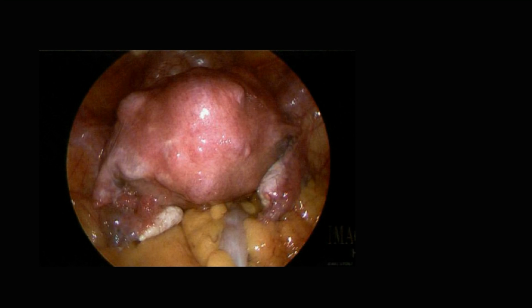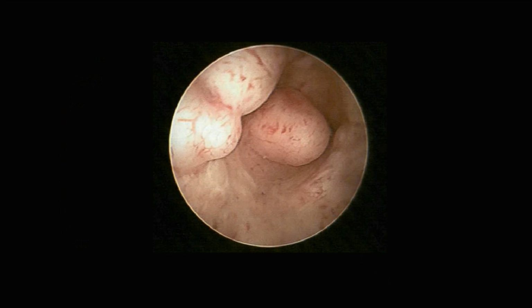This is a photograph of a uterus with multiple intramural fibroids. This next photograph also shows a uterus with multiple fibroids, and the arrow points to a large subserosal fibroid. This last photograph is a hysteroscopic view of the endometrial cavity and shows 3 submucosal fibroids.